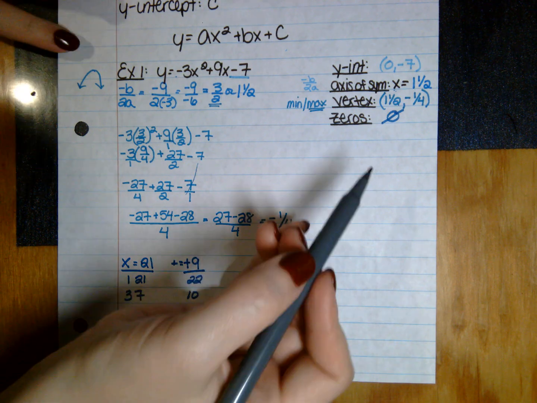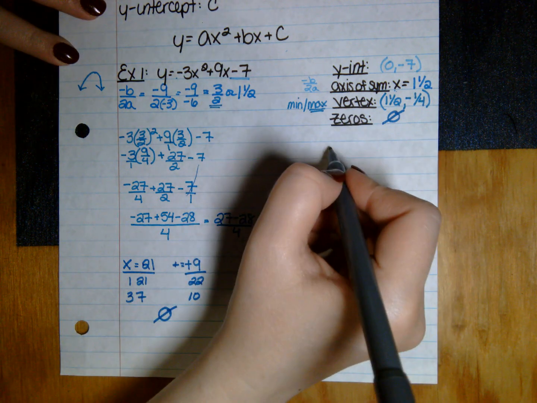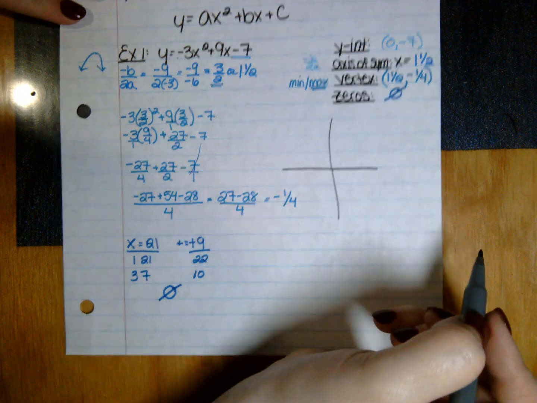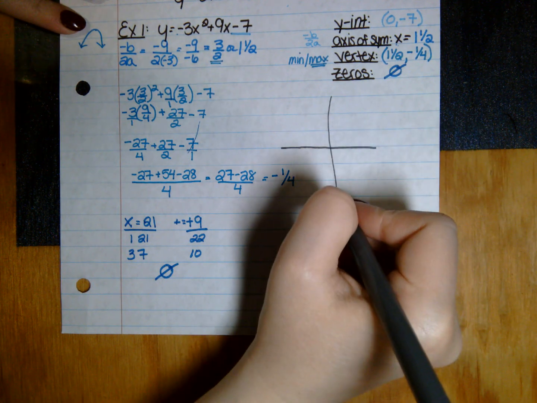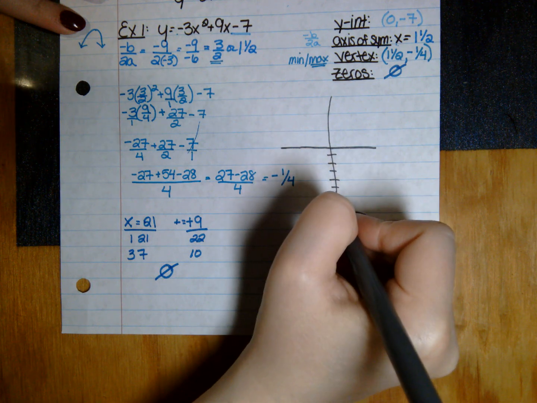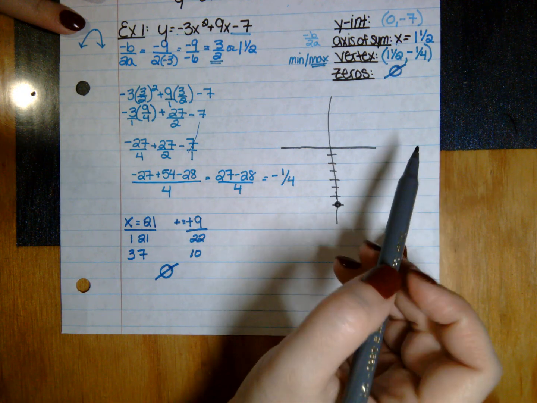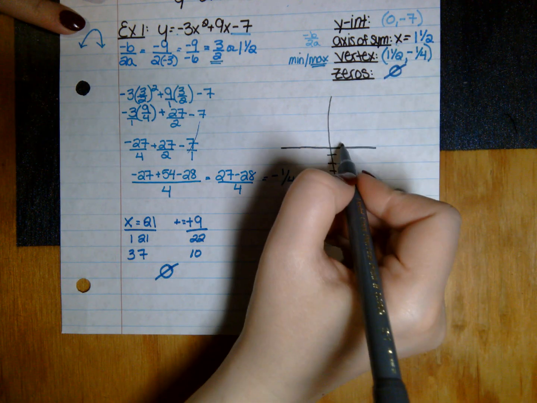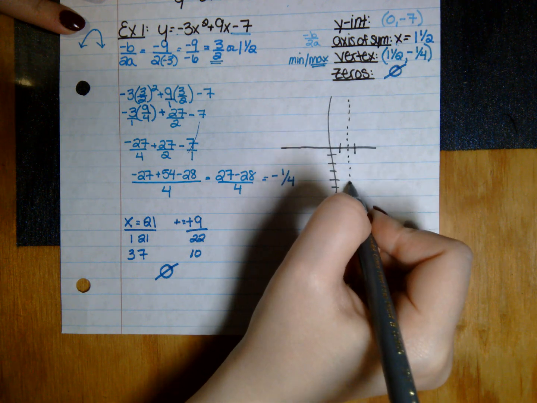So now that we have our 4 key pieces of information, I can draw my quadratic function. If I draw a quick little coordinate plane here, even though it's not straight, my y-intercept is at negative 7. So I know that if we go to negative 7, 1, 2, 3, 4, 5, 6, let's say this is negative 7, I'm going to have a point right there. I also know that my axis of symmetry is at positive 1.5 on my x, so 1, 2, so halfway is going to be there.